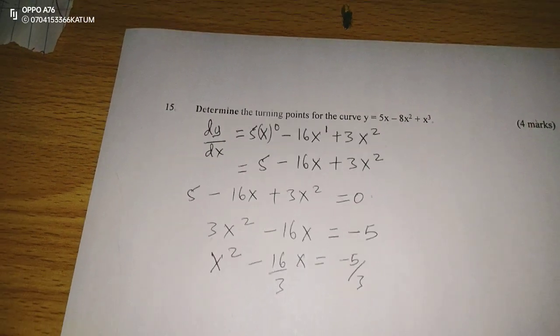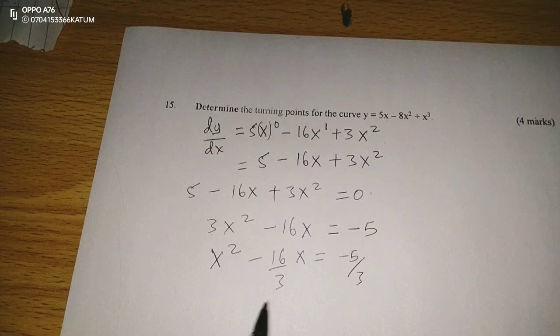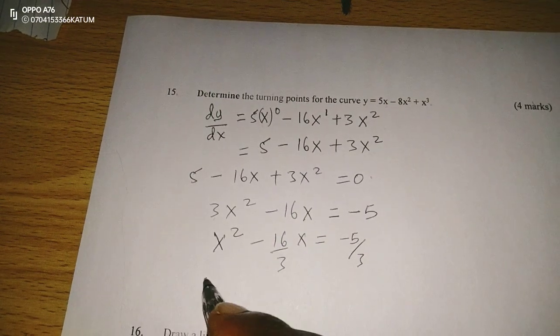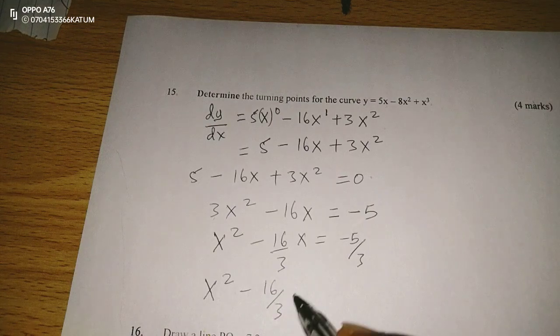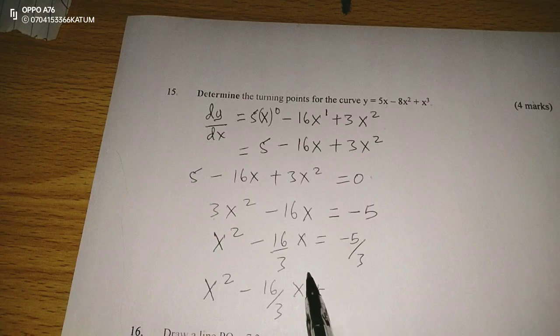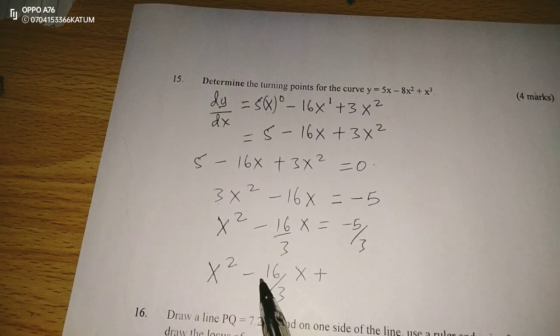The other thing is to add a constant on both sides, whereby I'm going to have x squared minus 16 over 3 x. Then we add a constant, which is given by b divided by 2, squared.